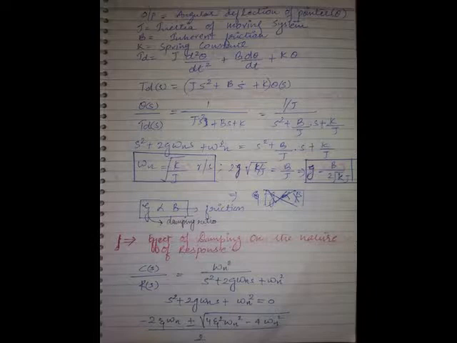Next, second point. These oscillations in the response are damped to the steady state value of input using appropriate damping methods.